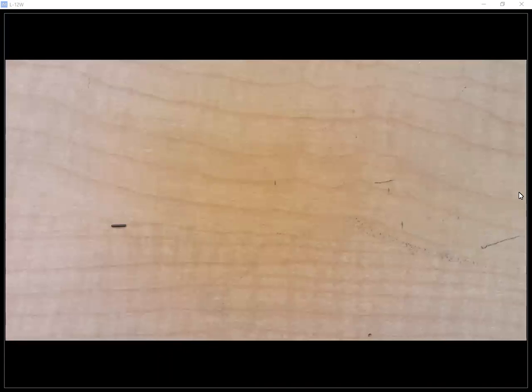All right, everybody. So today we are looking at symmetry and how it applies to graphs in the coordinate plane.